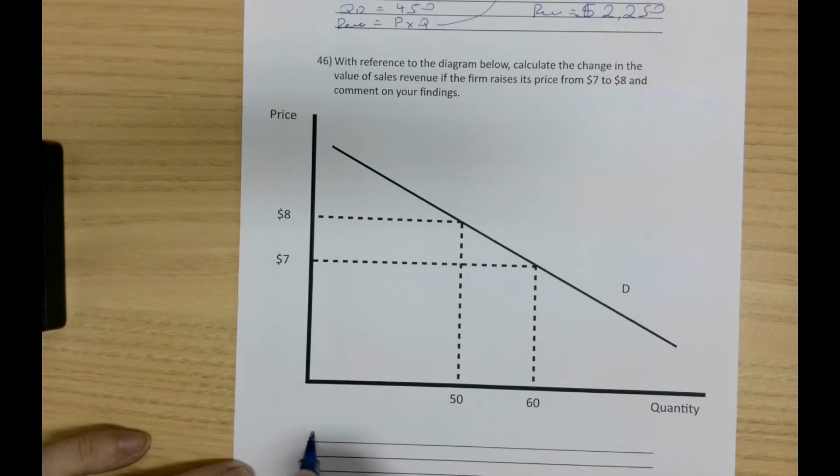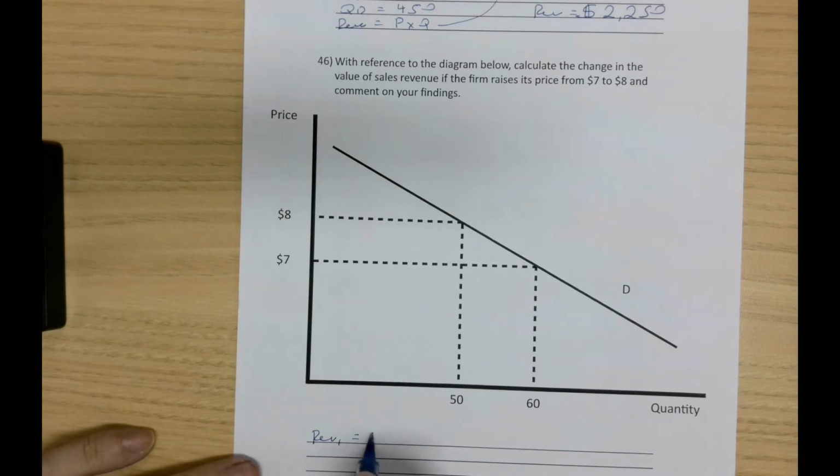So revenue 1 equals 7 times 60 equals $420. Revenue 2 equals 8 times 50 equals $400.